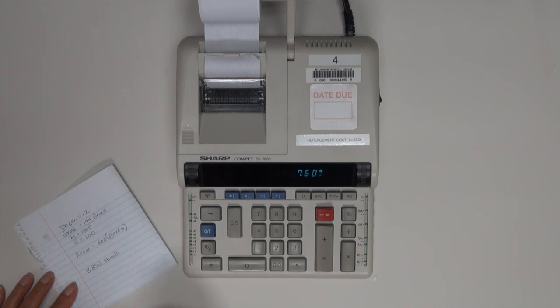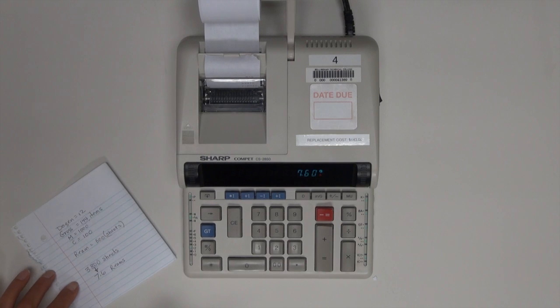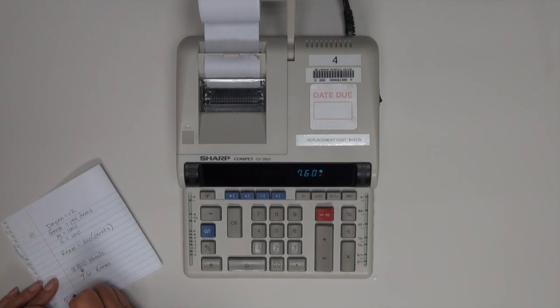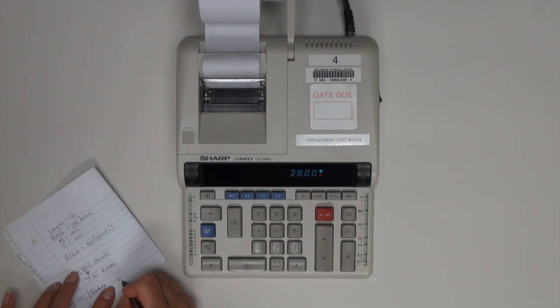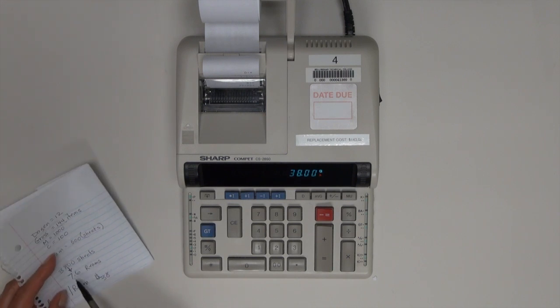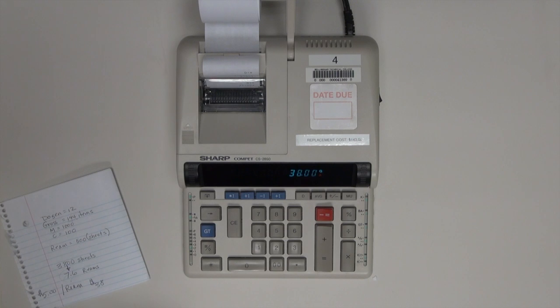So we've got 3,800 sheets converting to 7.6 reams, and let's say I'm quoted a price of $5 per ream. So I've got 7.6 reams times $5, that is $38 that it's going to cost me for what I want to order. Now, in fact, I might only be able to order it by the ream, so that's another consideration.